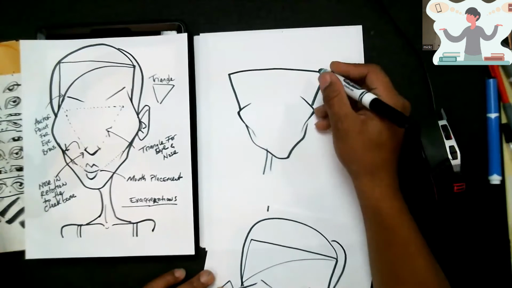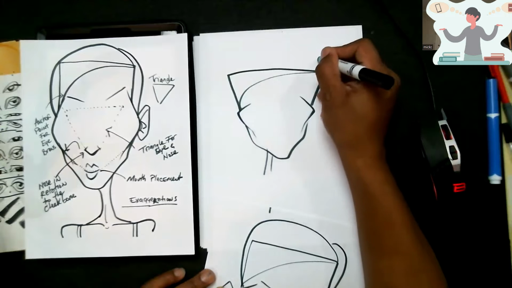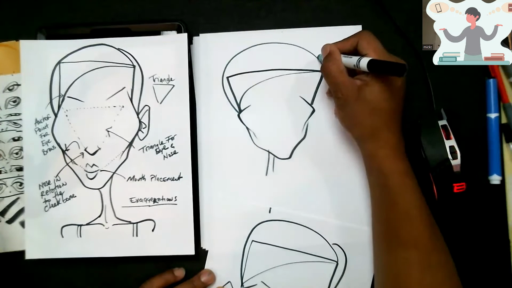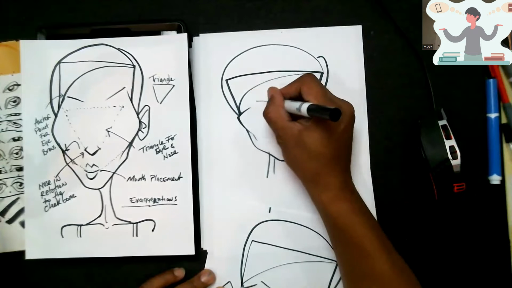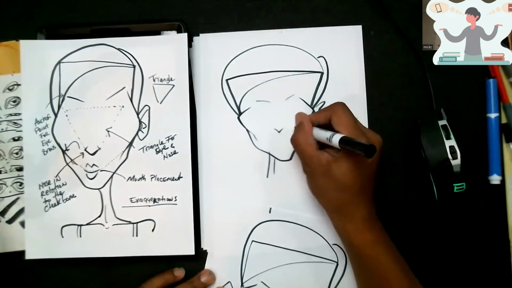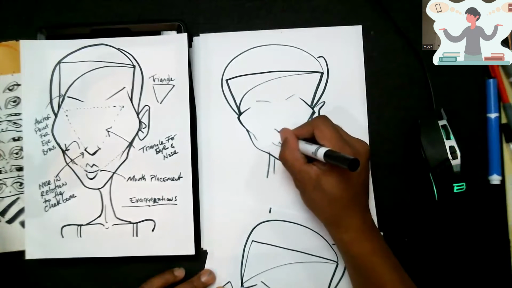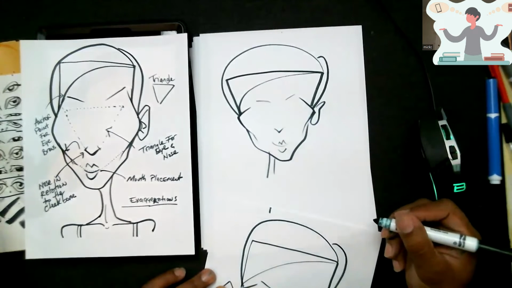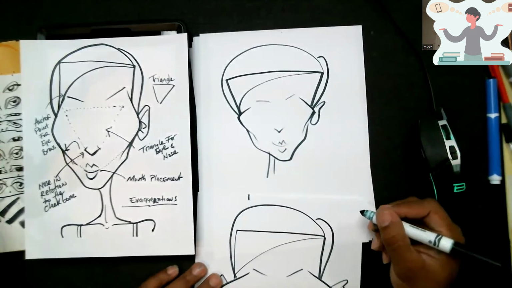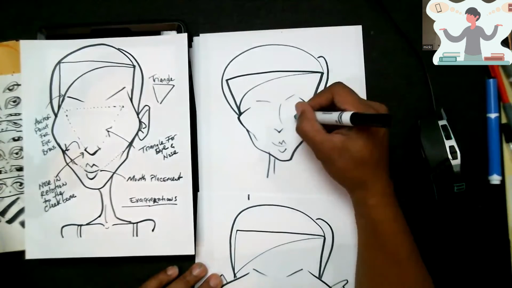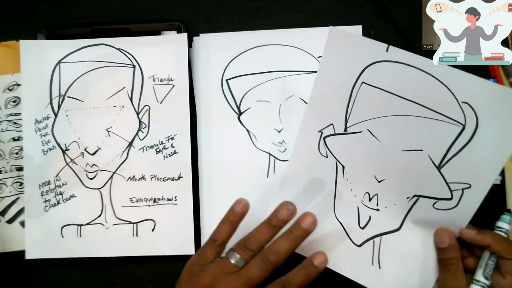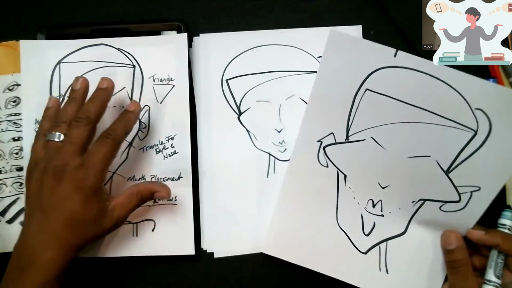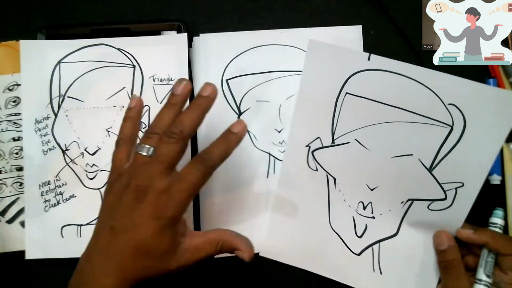Now I made a different version. It's still going to look like her as a form of a cartoon. This is what animators do when they are drawing or designing characters.